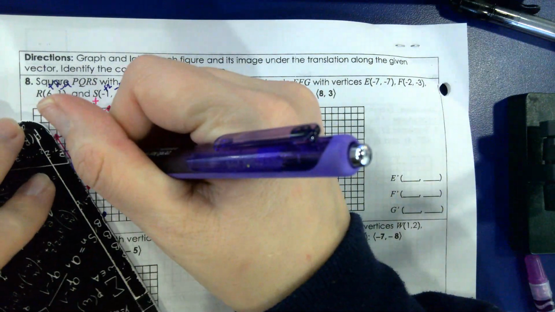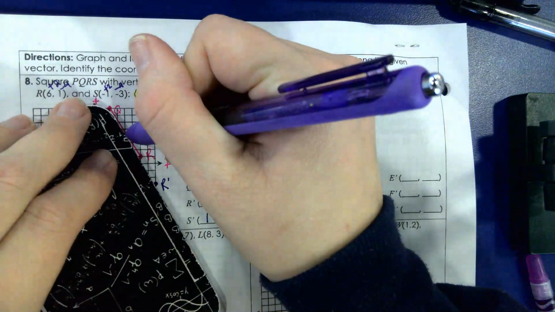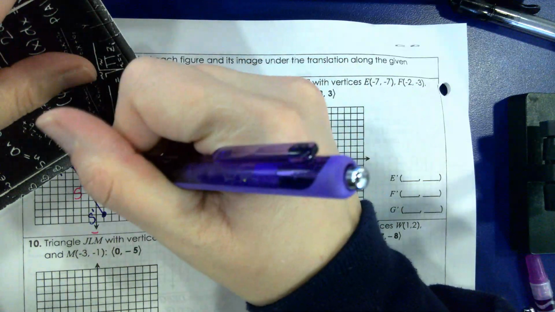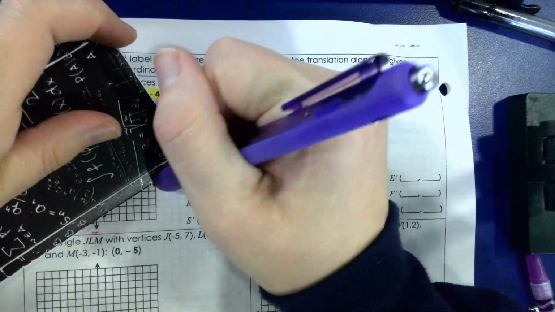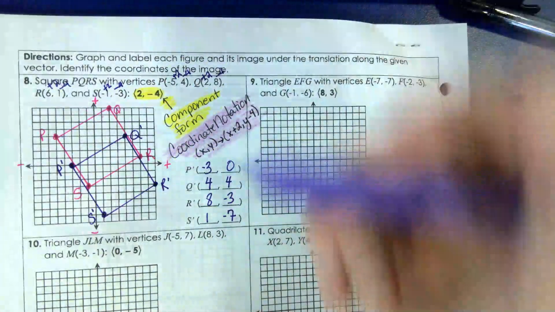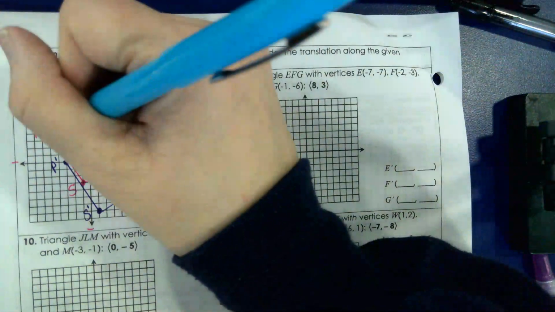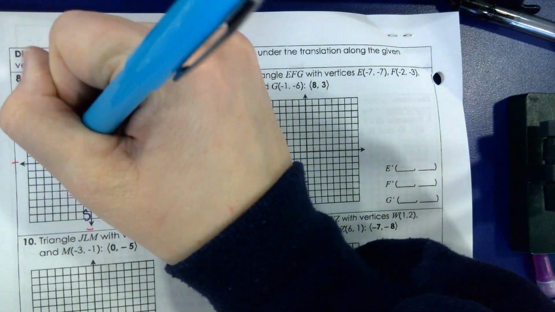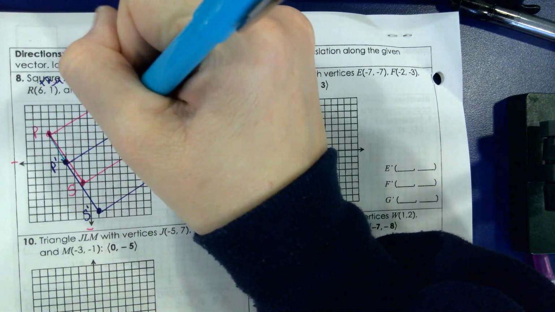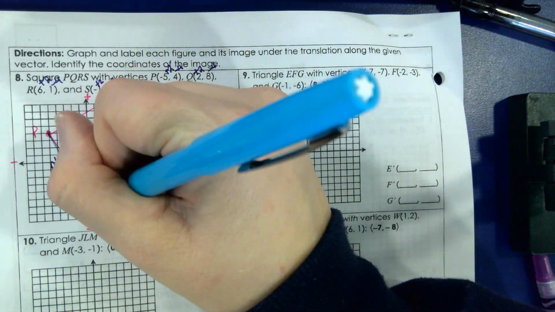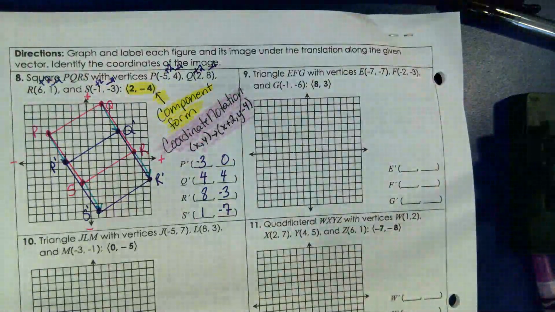Connecting our points, you'll see that it has been slid down and to the right. So when I connect my vectors, so P from my pre-image to my image, you're going to see it's going to look like a cube, like a 3-dimensional cube. Pretty cool.